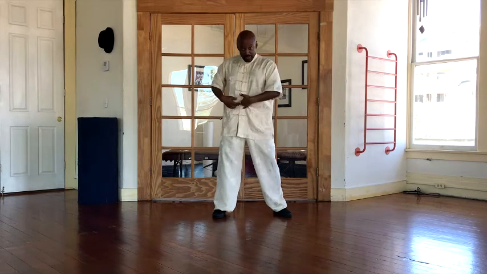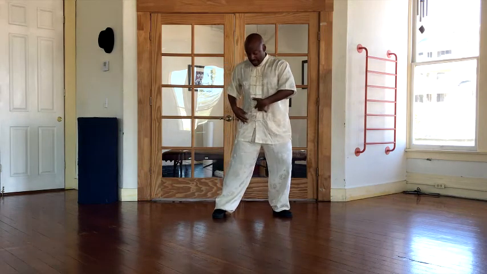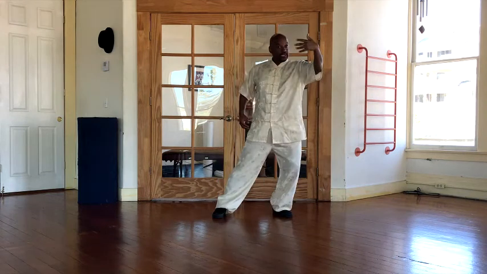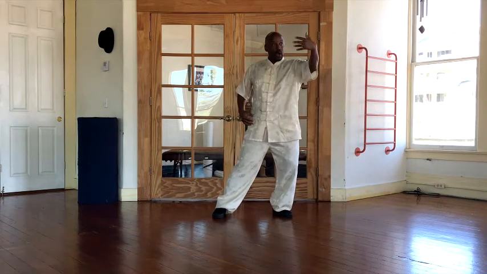The same applies for the lower torso, although it's harder to see because I don't have arms extending off of my lower abdomen. But you can see it works in the same way as the upper torso. If I turn my belly button or my lower abdominal muscles towards my right leg as it's extending, it projects the whole body outwards.